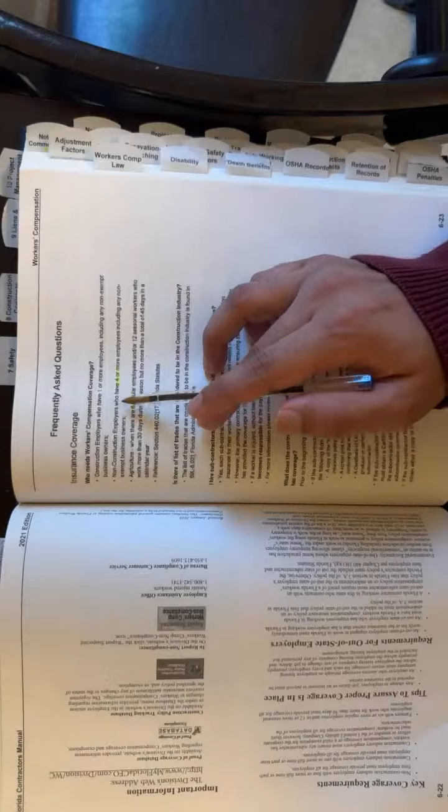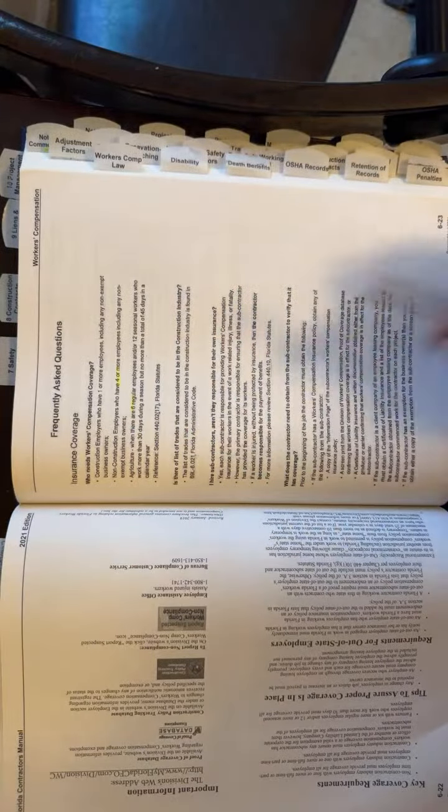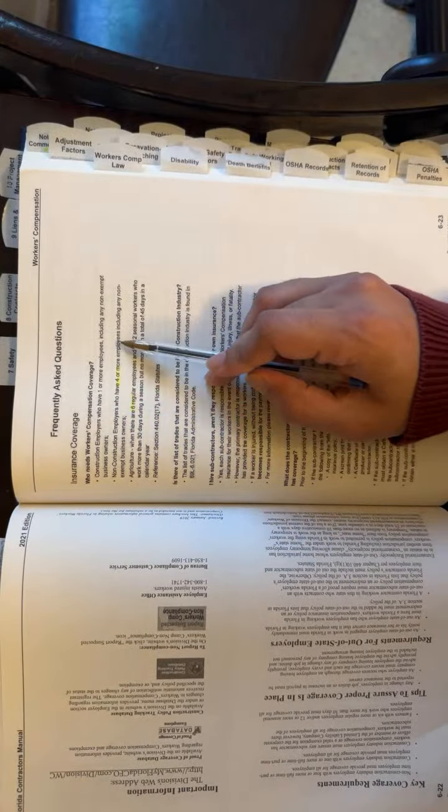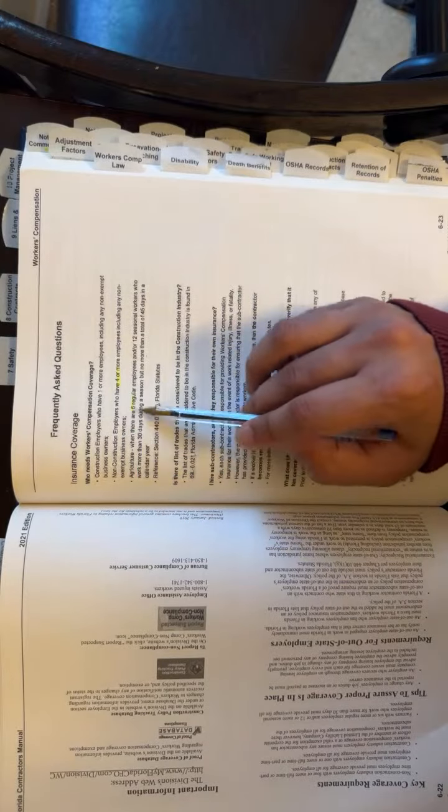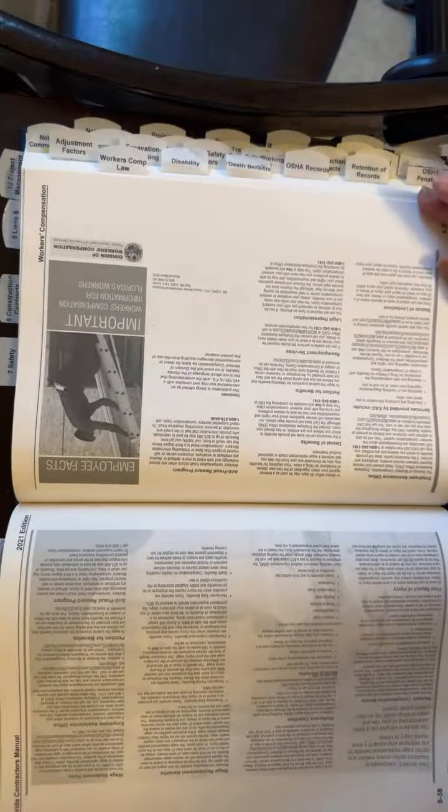Go ahead and highlight page 623, employers who have 4 or more employees. For agriculture, there are 6 regular employees. This page, we don't necessarily have to highlight much from here. Like I said, these are not the main pages we will be going to for exams.